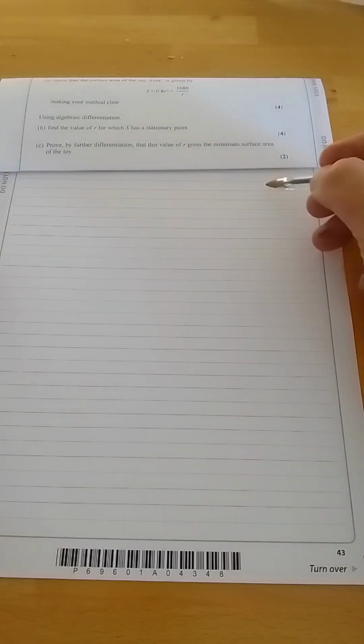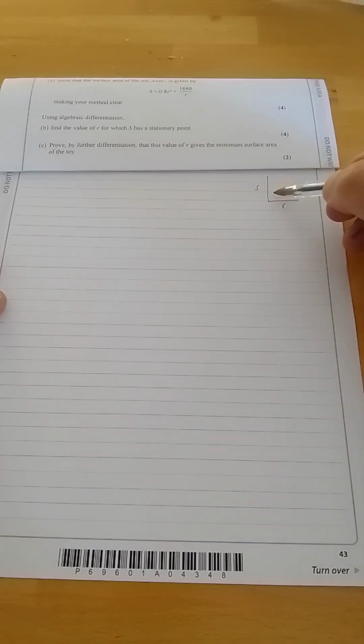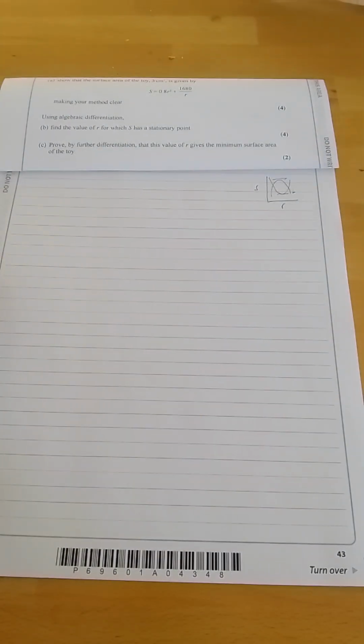Okay, so now we've completed part A of the question, and let's move on to part B. I'm not showing the diagram here, but we can use the formula that we derived in part A. Using algebraic differentiation, find the value of r for which S has a stationary point. We're imagining plotting a graph of S against r, and we're looking for a turning point, perhaps a maximum or perhaps a minimum. At that point, the gradient ds dr will be equal to 0.